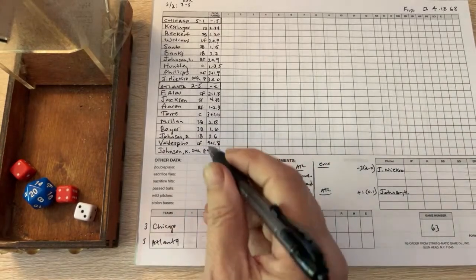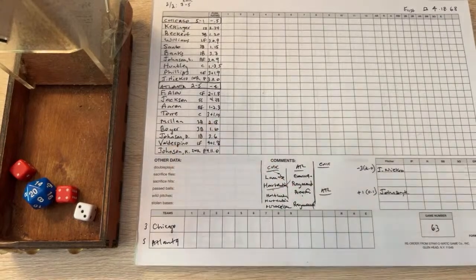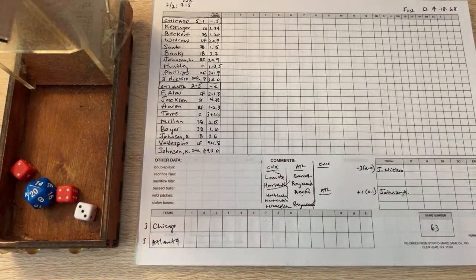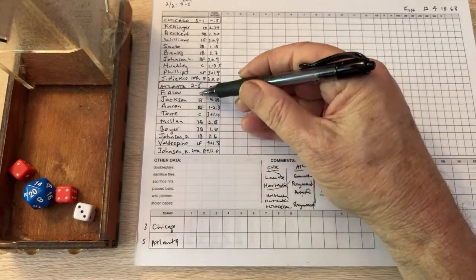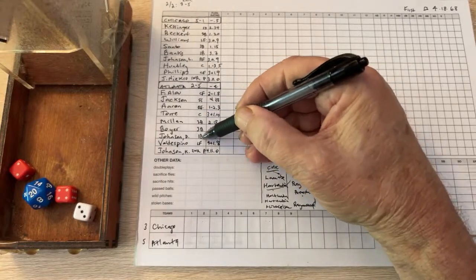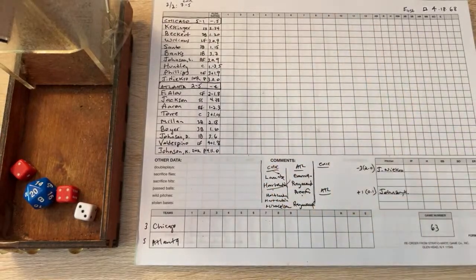And now the quotient, we did the quotient for Johnson. Now we just double check. Pitcher, catcher, left, right, center, short, second, third, first, and we're all set to play.